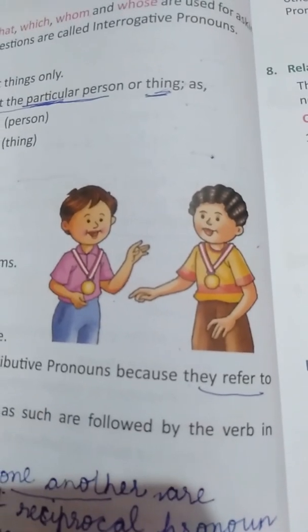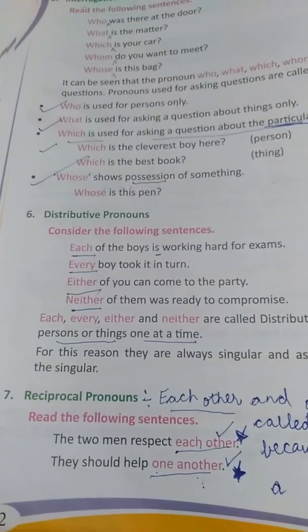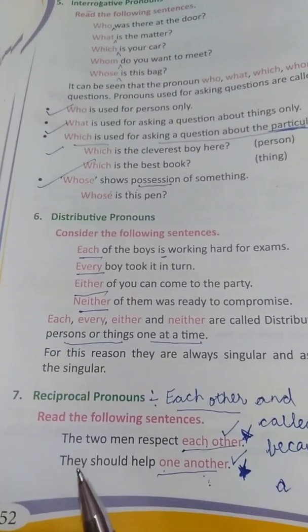Good morning, children. So here we left off at the kind reciprocal pronoun. I want you all to write this definition in your book where this space is given.